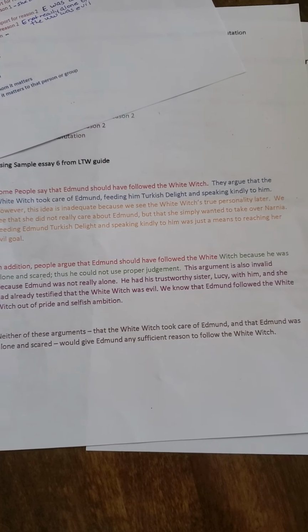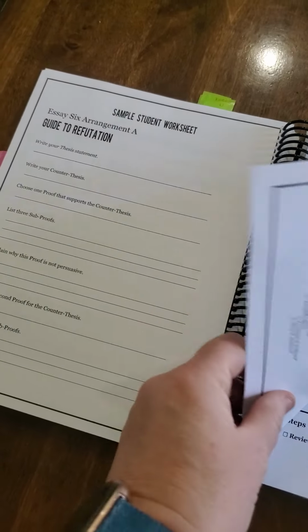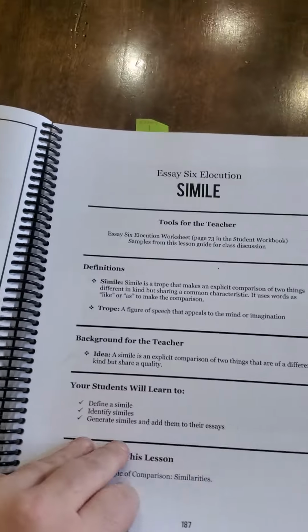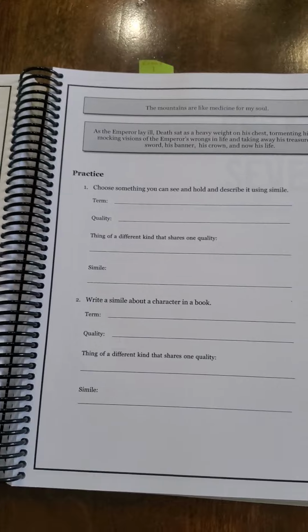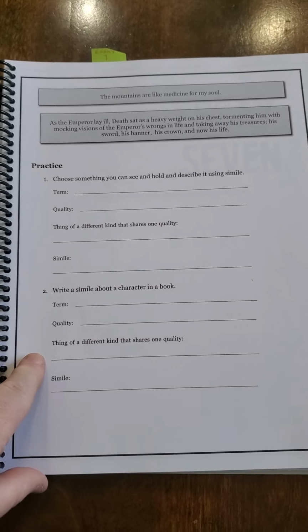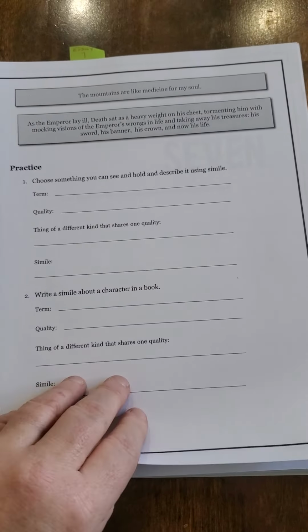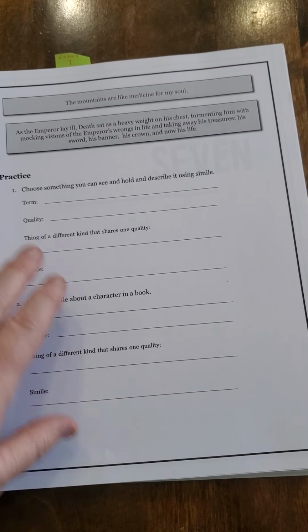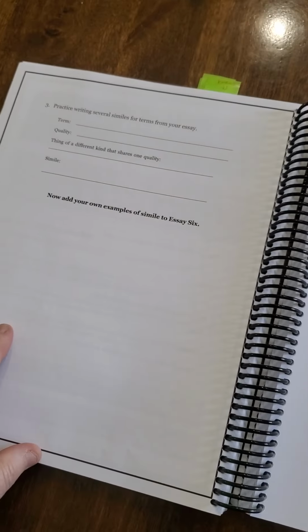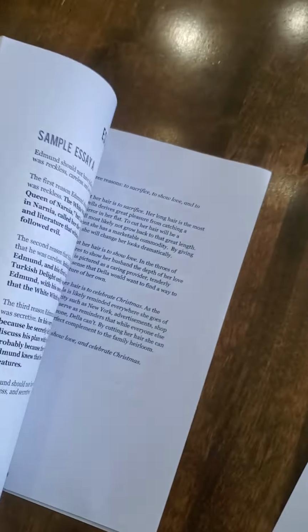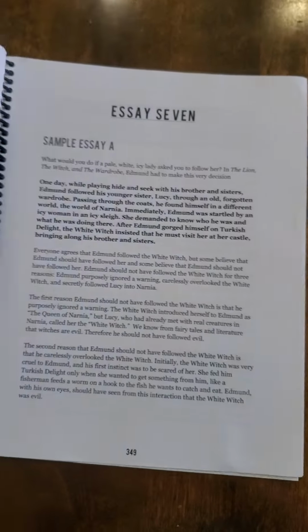Now, that said, keep in mind, everything you need is in here. You have your guide of refutation that most of them were able to complete and bring in. There's all the information you need about how to create similes, including, we went through this in class on the whiteboard, so they should totally know how to do this. We practiced it with a thing, and then we practiced it with a character in our book. I've sent you pictures of that so that you can also look at that. Please keep in mind, in the back of your book, you have your sample essays. Use these because they will help you understand how it works.